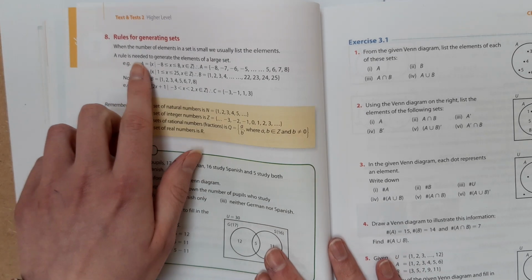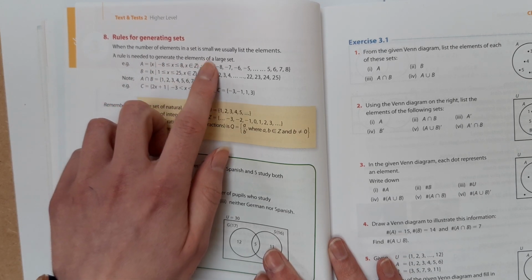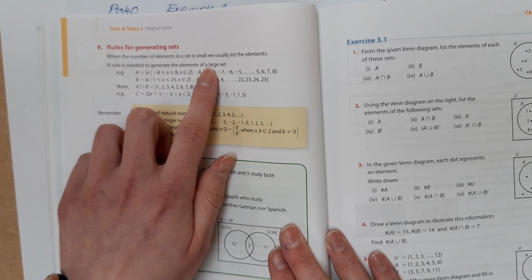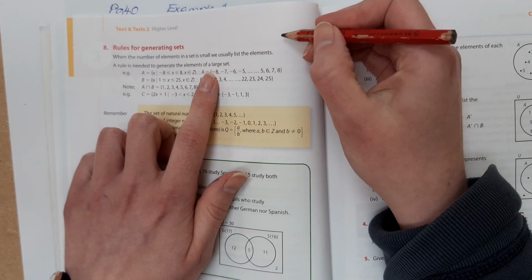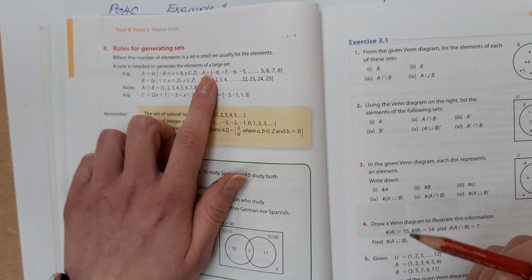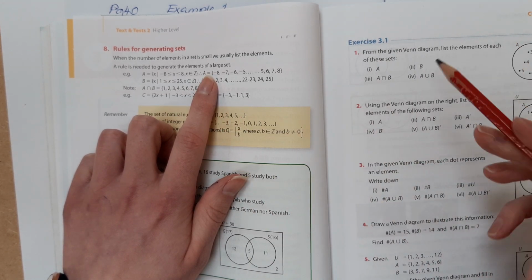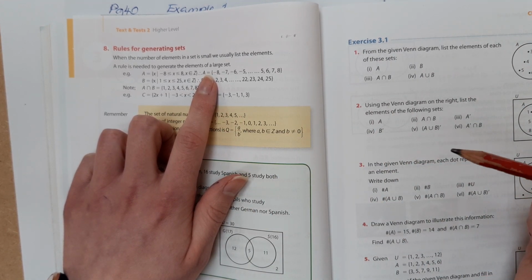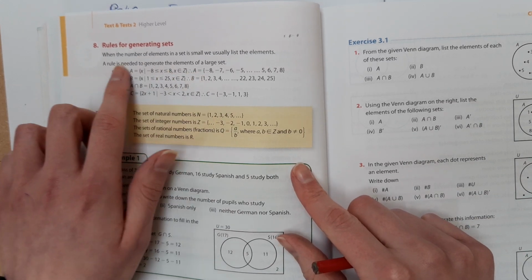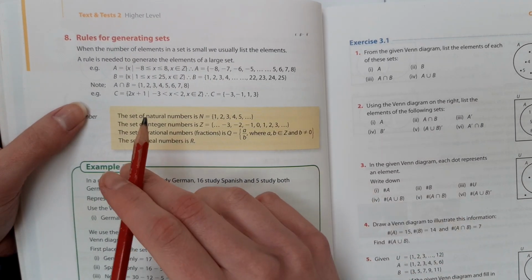So the rule needed to generate a large set is when you want to continue on something without actually continuing it on, you use 3 dots to do this. Okay, dot, dot, dot. And that shows that it goes on in one direction. Well, we can use 3 dots to help us explain that the numbers continue on without having to actually list them.